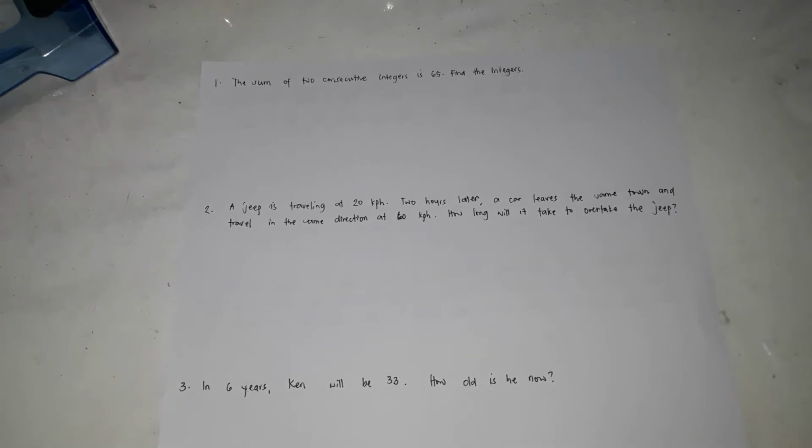So now we're going to solve problems involving linear equations. So the first one is a number problem. The sum of two consecutive integers is 65. Find the integers.